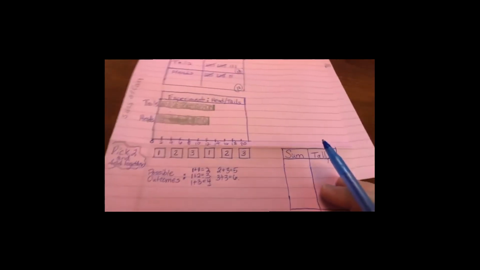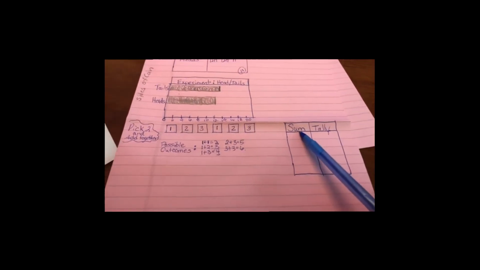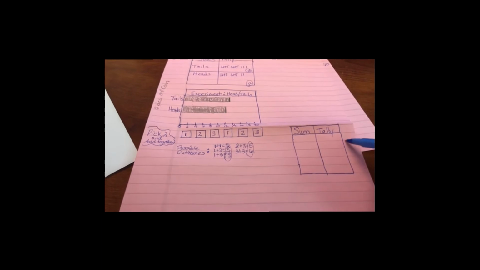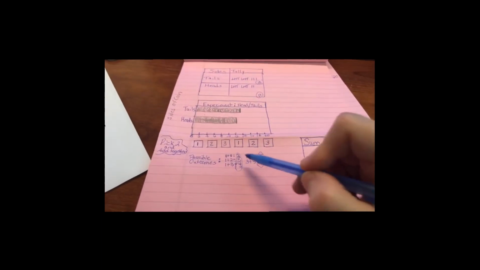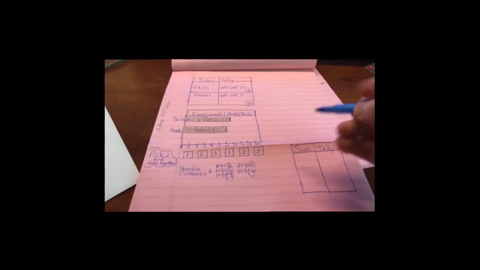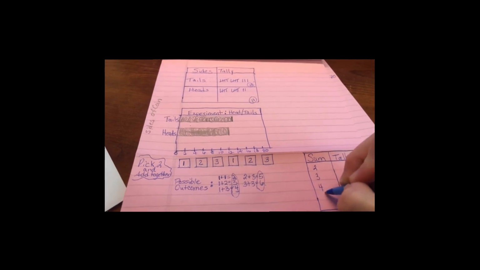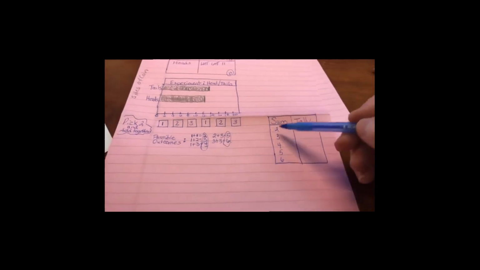So we're going to add those values now into our tally chart. I'm going to name my one column sum, all these answers here. And then I'm going to put tallies for every time one of my students picks out 2 cards and gets a 2 or a 3 or a 4 or a 5 or a 6. So let's put that in there: 2, 3, 4, 5, or 6. Those are my possibilities. I could get 2 as an answer, 3 as an answer, 4 as an answer, 5 as an answer, or 6 as an answer.